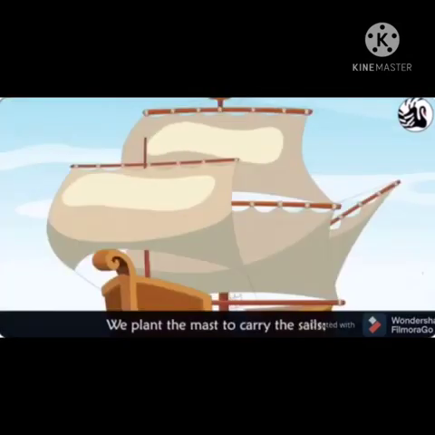We plant the mast to carry the sails. What are these masts? It is a long, upright pole, usually made of wood, which carries the sails on a ship. Now, the mast is a thing which is kept on the ship. Why? To move the ship.